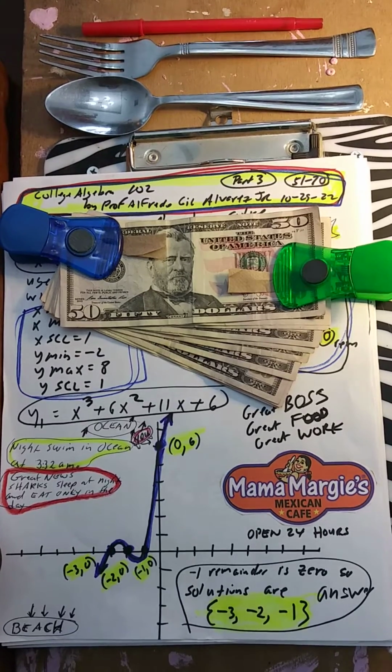All right. This is College Algebra 102, Part 3, 51 through 70 by Professor Alfredo G. Olivares Jr., 1029-22.